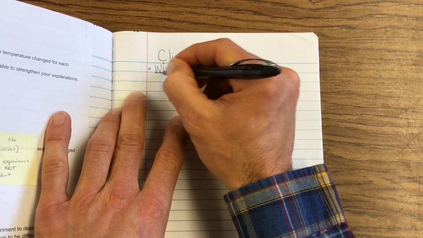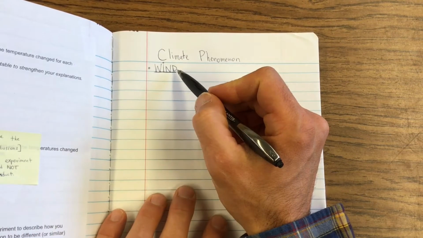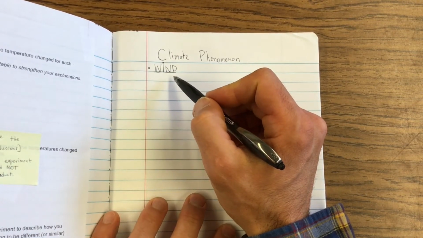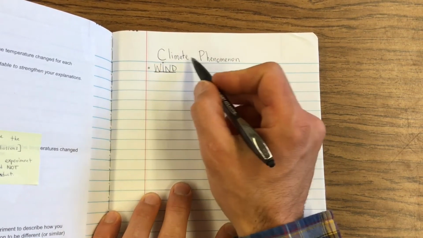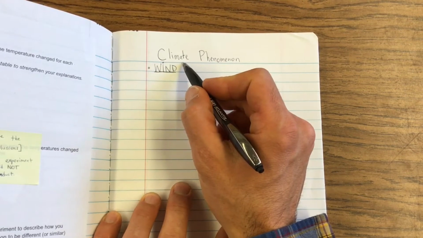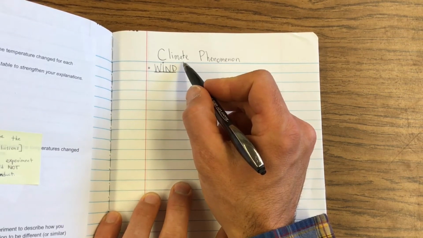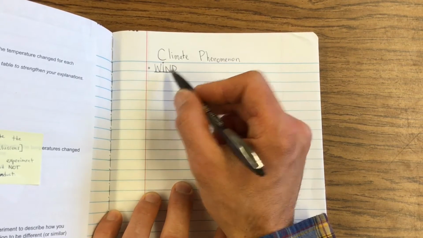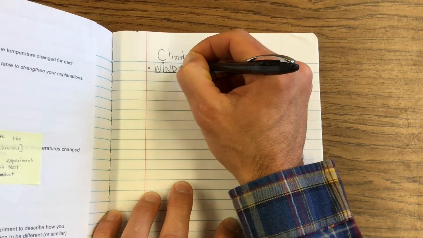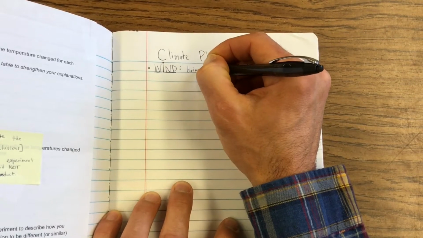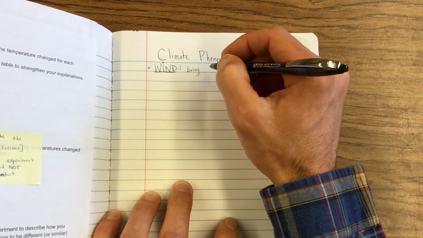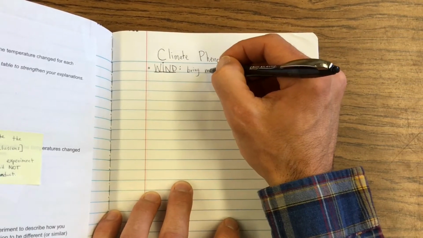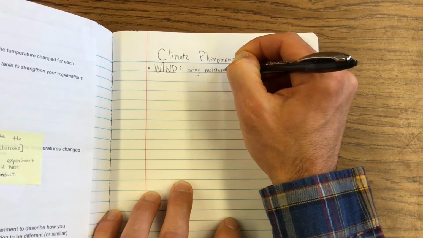The first thing that we're going to look at that is a phenomenon of climate is wind. Now, wind is a huge component of climate because the wind is basically the movement of the atmosphere, and the climate is the state of the atmosphere at any specific location on Earth over a long period of time. So when we look at what the wind does, it brings moisture to land from water.